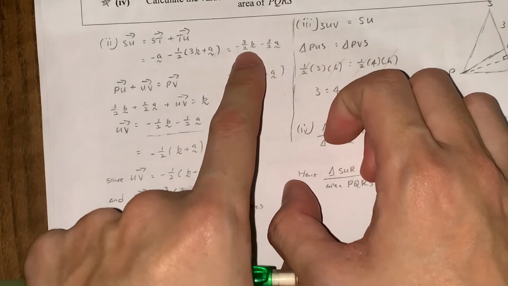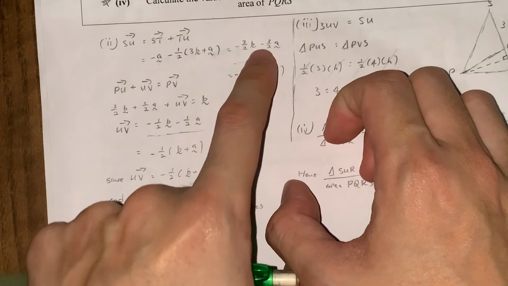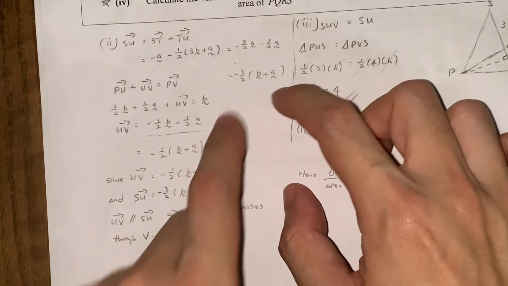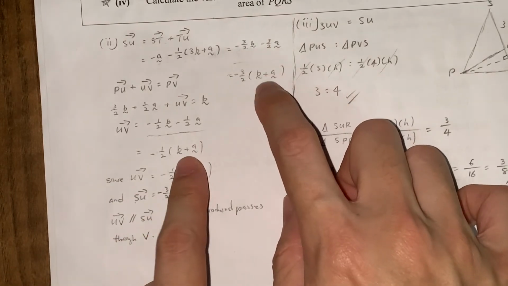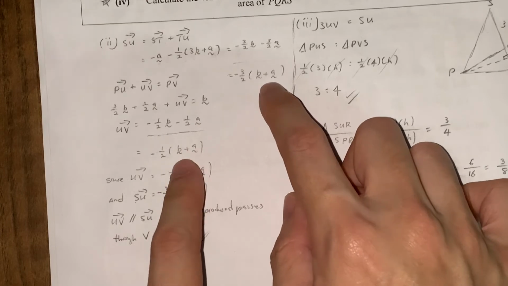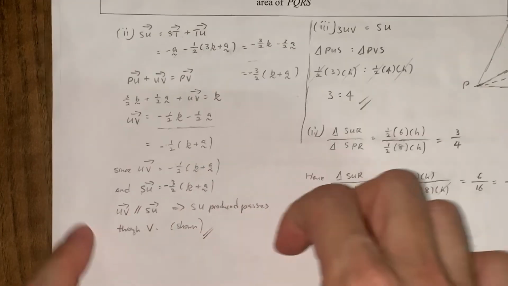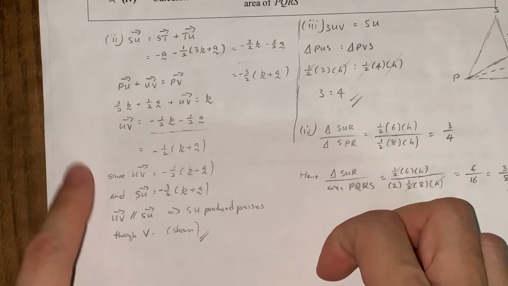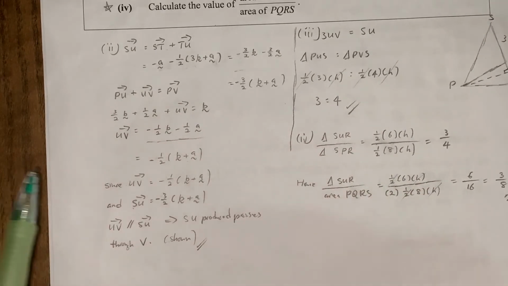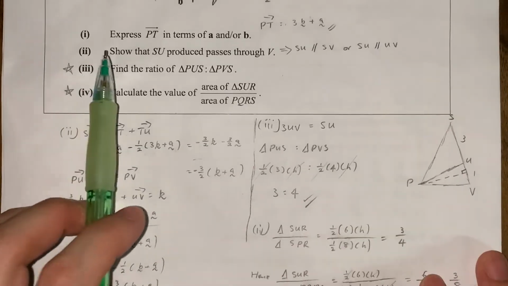So this one, I'm going to take out minus 3 over 2. I'm also left with B plus A. You can see that it's both B plus A. This shows you that these two are parallel. So that's what you write here, the so-called explanation. Okay, so that's how you show that they are parallel. So I'm done with this one.